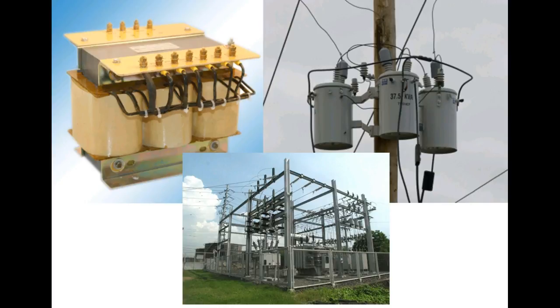Anybody know what the lethal voltage is? Something you should know. Anything above 50 volts is considered to be lethal, which means it has the potential to kill, right? It's just like if you get bit by a snake, it doesn't mean you're going to die, but you have a potential for dying. 120 volts is above that.